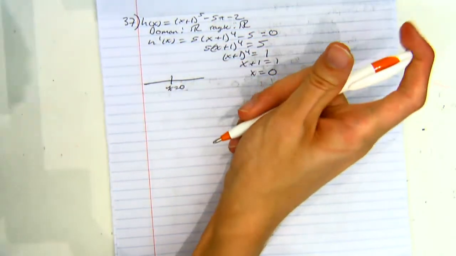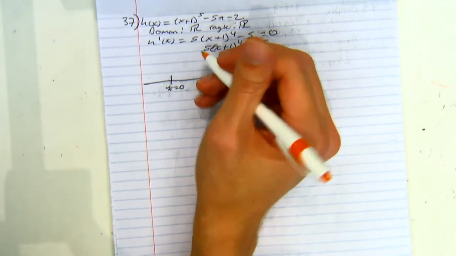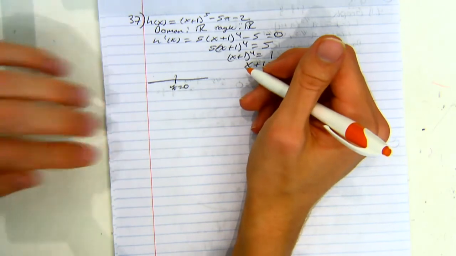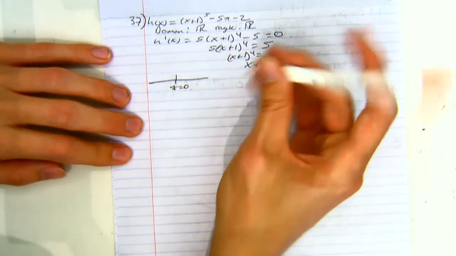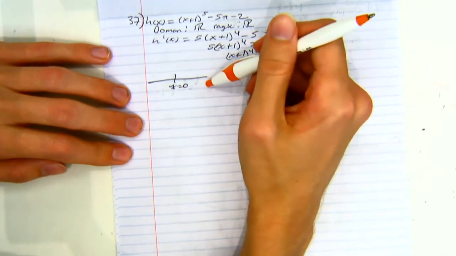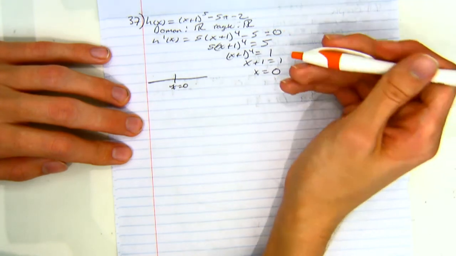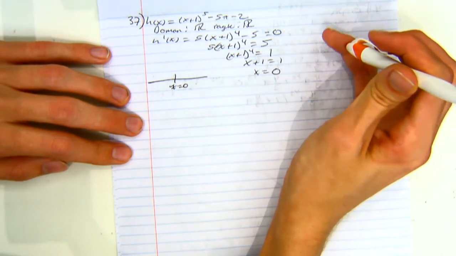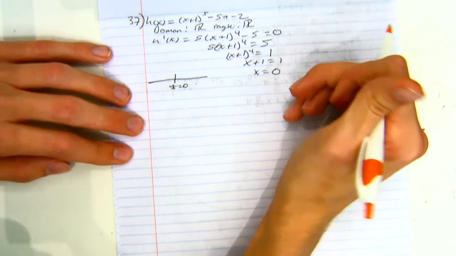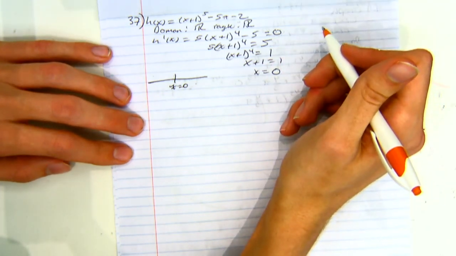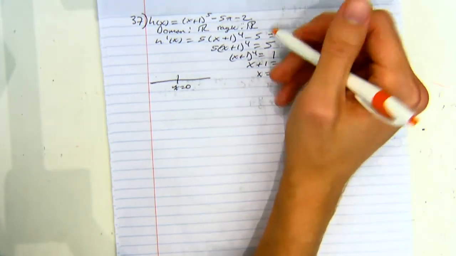So now we're going to want to plug in points to find positive or negative values. We can plug in anything into the derivative. If we plug in 1, we get 1 to the 4th is 5. Wait, yeah, we get 5. What am I doing?